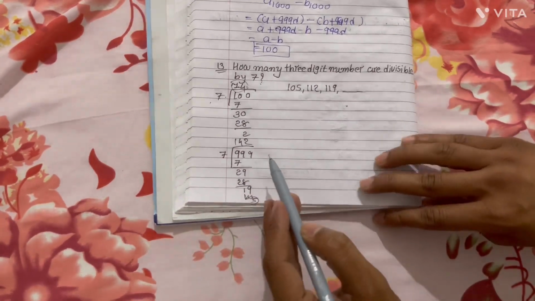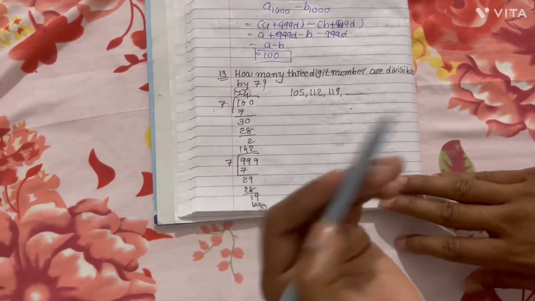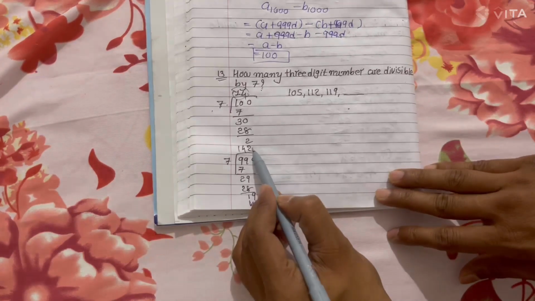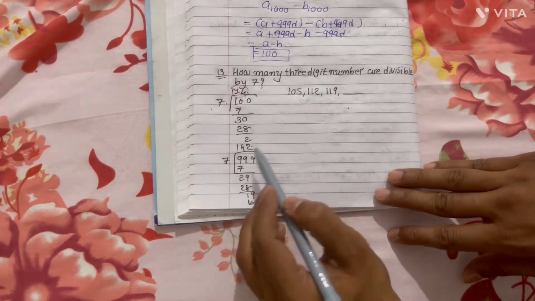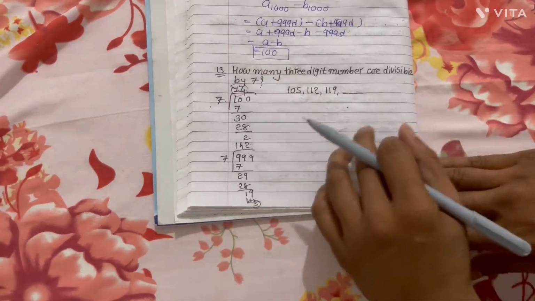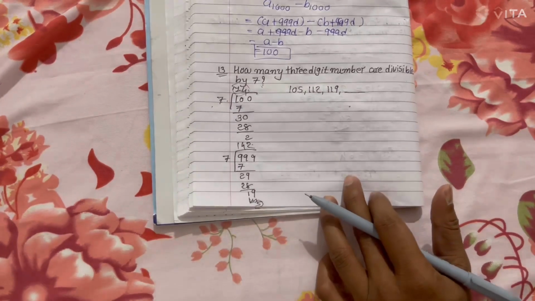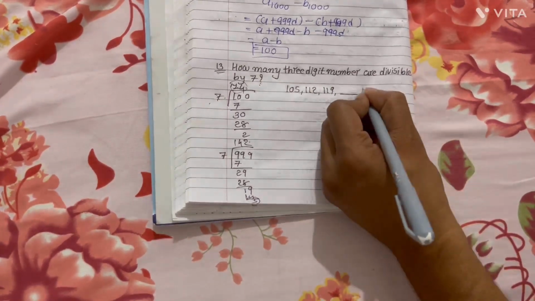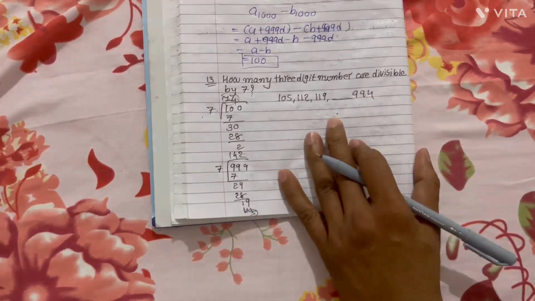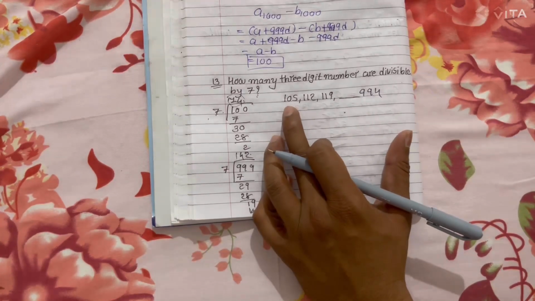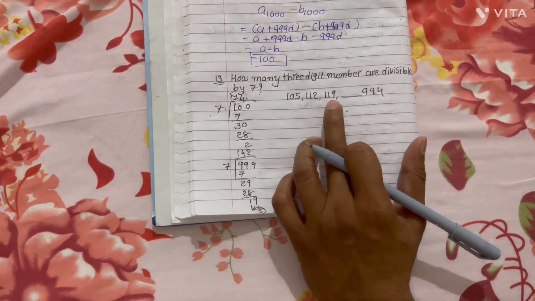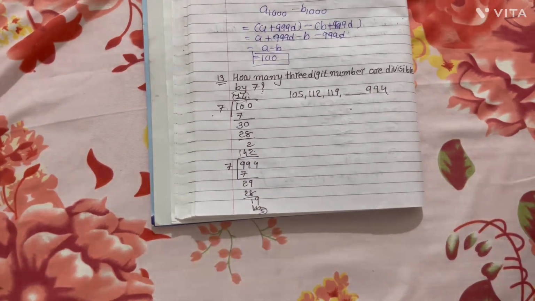So we have to subtract, or we can do that. 142 sevens, what is the multiplication of 142 into 7? It is 994. Okay, so our series looks like that: 105, 112, 119 up to 994.